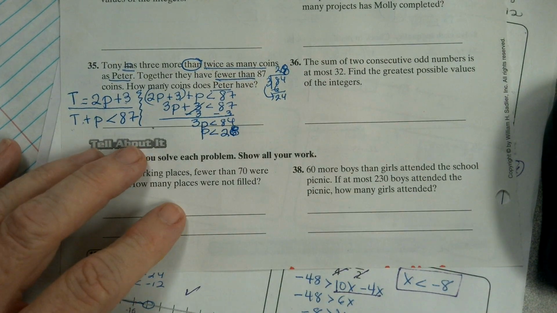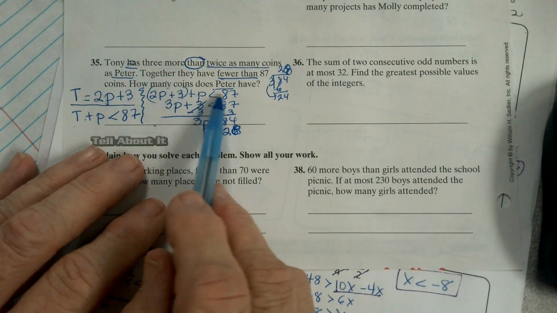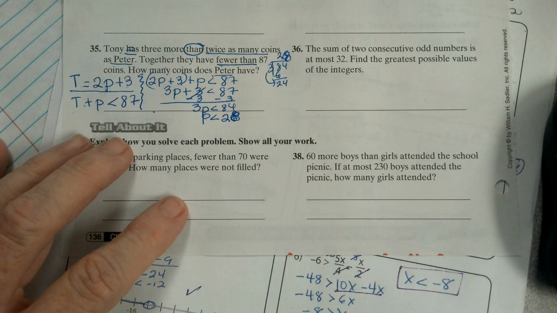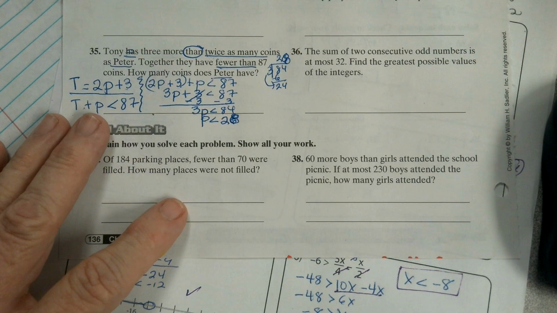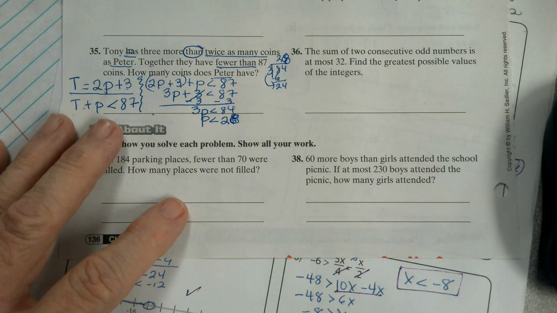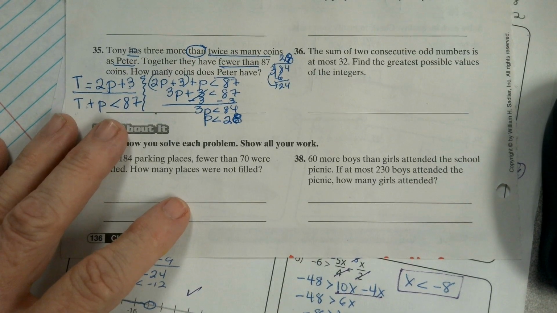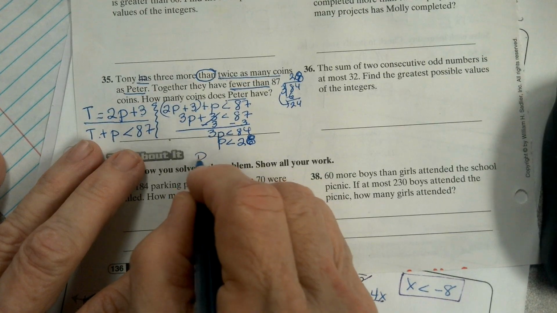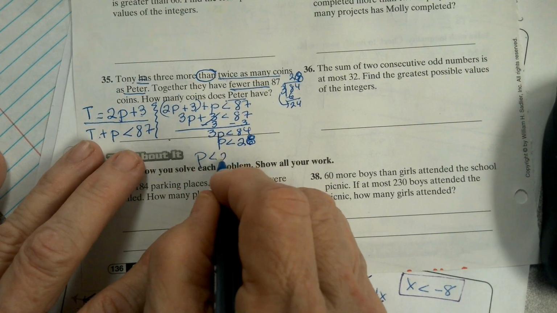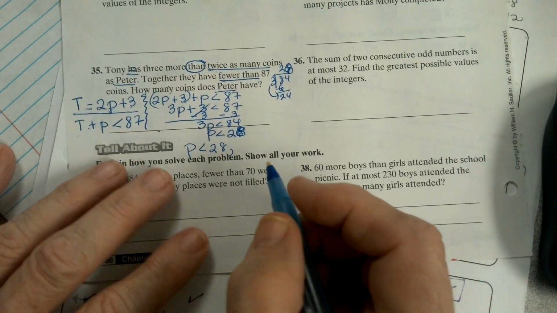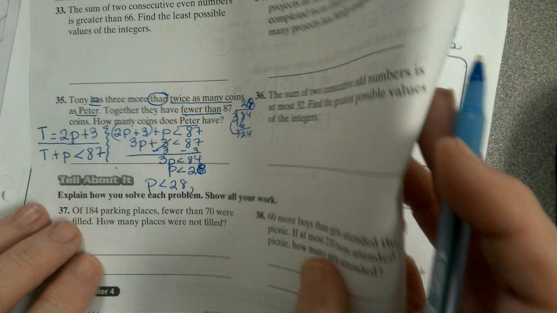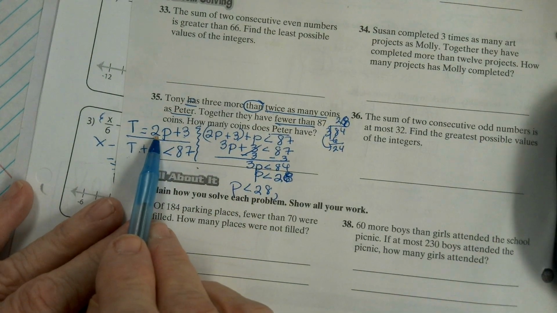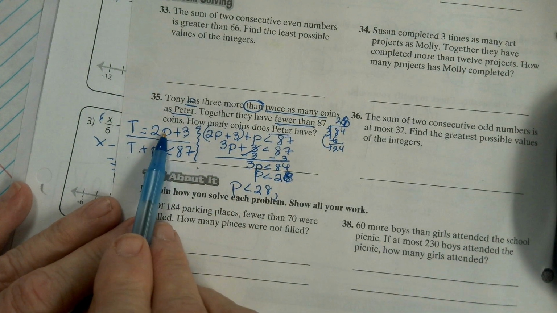Okay. So how many coins does Peter have? 28. He doesn't have 28. Oh, Peter has less than 28. He has less. What's the first coin count that it could be? So Peter can have, well, I'll just put Peter has less than 28. Let me see what the answer bank says. And then if Peter has 28, how do I... I should have used paper.